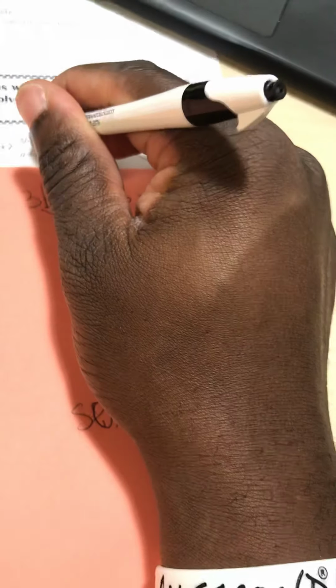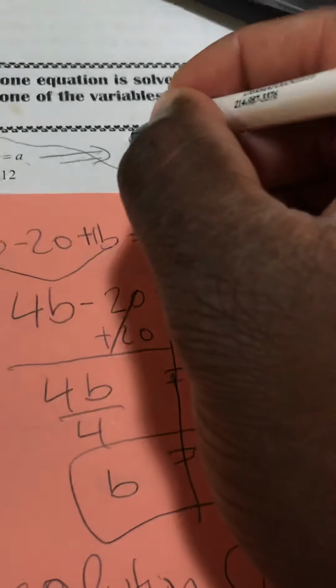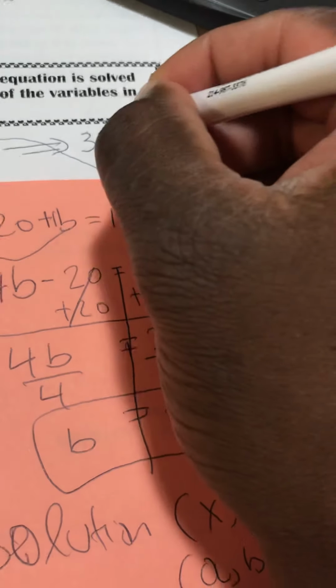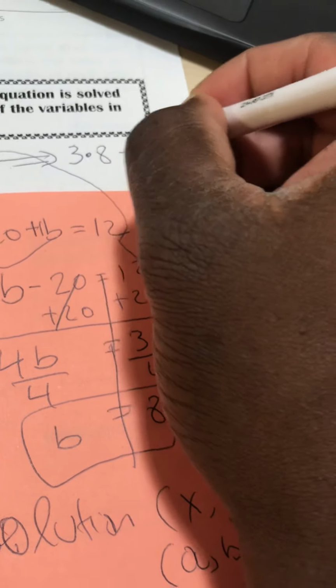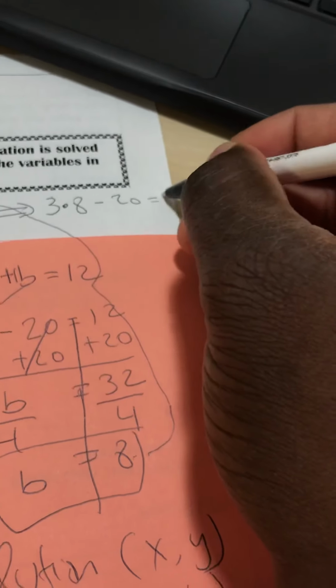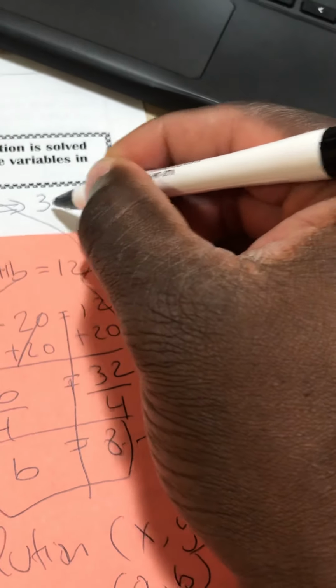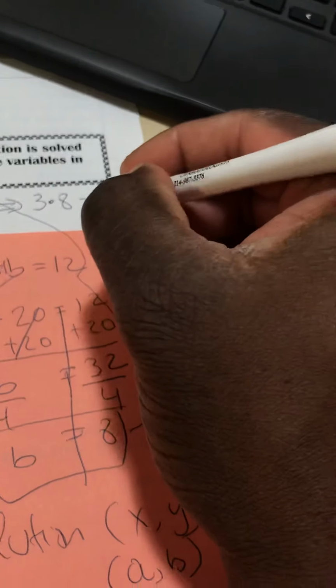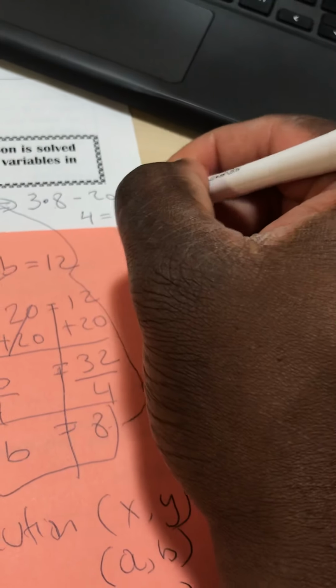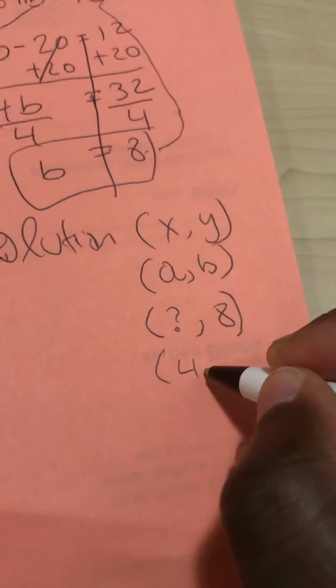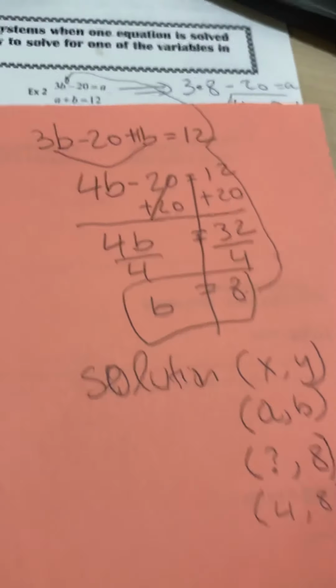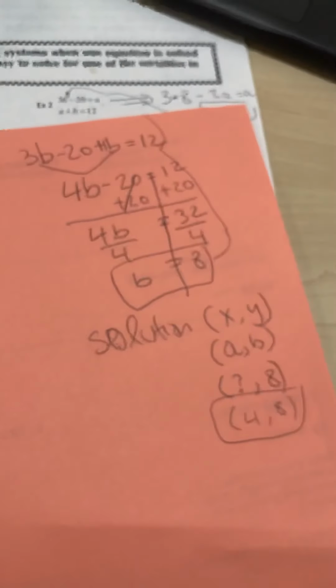So you take your 8 that you have right here, right? So what does that look like? It looks like this. So 3 times 8 minus 20, that should give me the value for a. So 3 times 8 is 24. 24 minus 20, you get 4. 4 is a. So then I can go right here and say, look, I got 4, I have 8, I'm done. You with me? All right, the rest is on you.